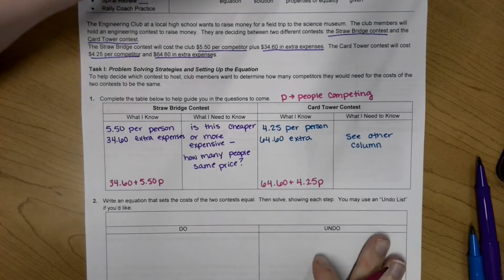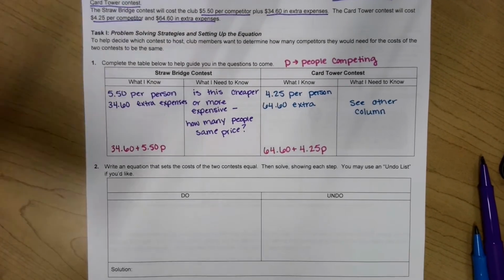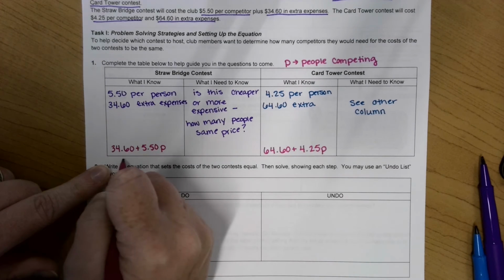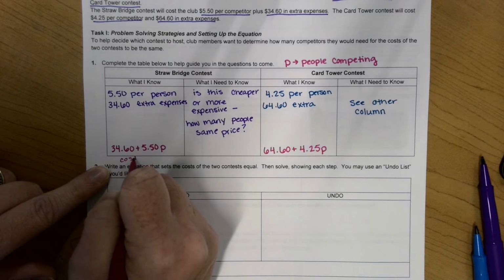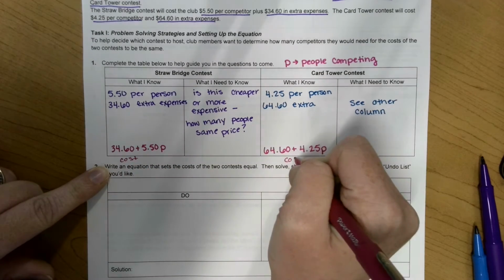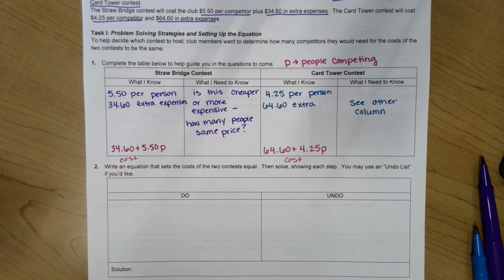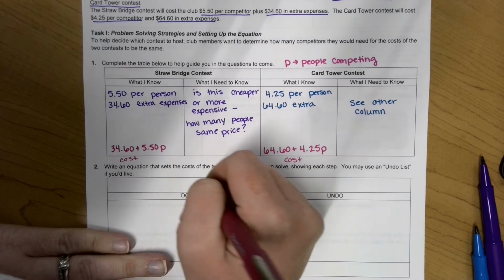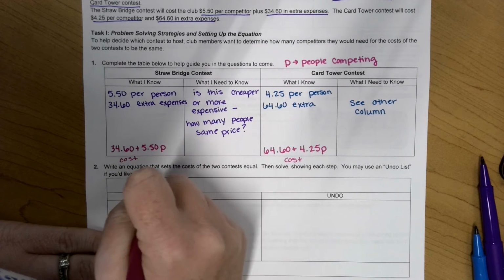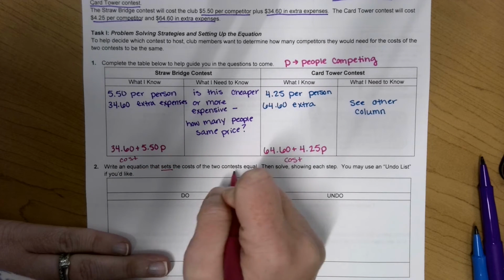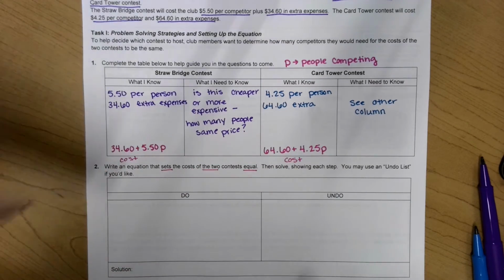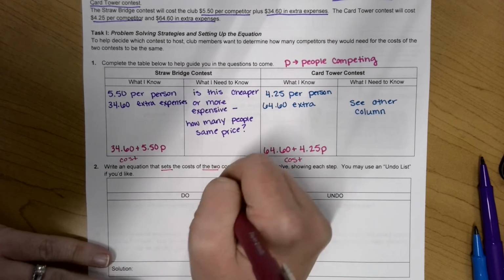All right, so step 2 says write an equation that sets the cost of these two contests equal. So this is the cost of the straw bridge. This is the cost of the card tower. I want to know when those two costs are equal, when this expression equals this expression. So when you have something that sets the two equal, you're going to take your two expressions and put an equal sign between them.